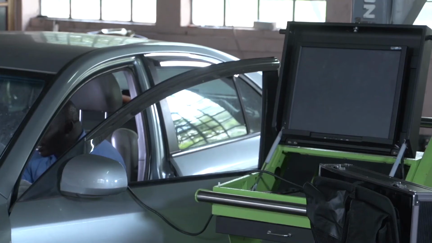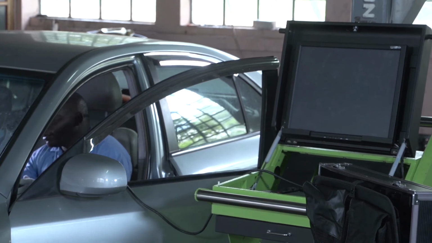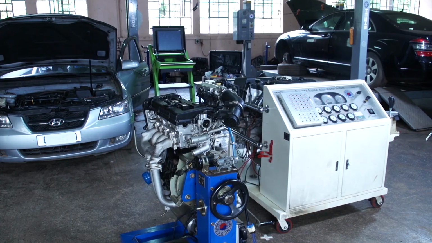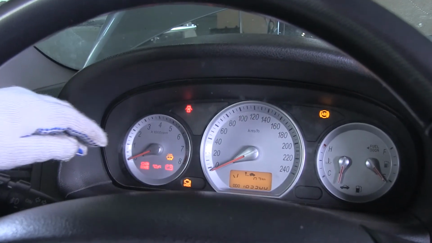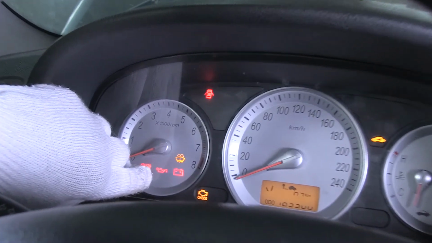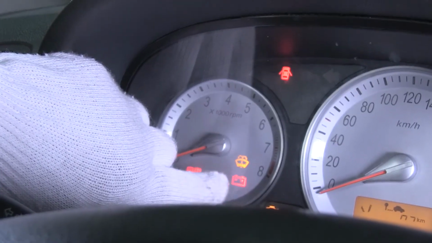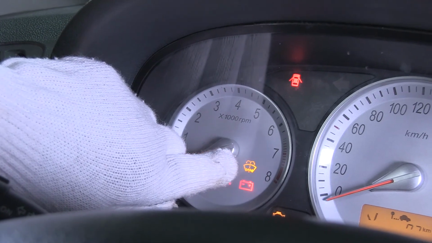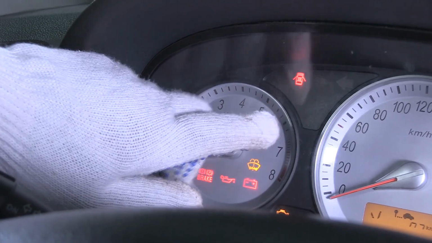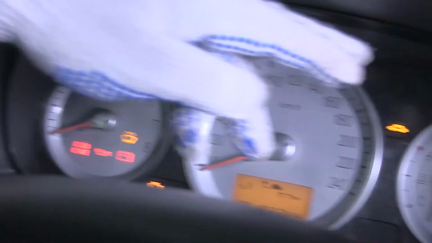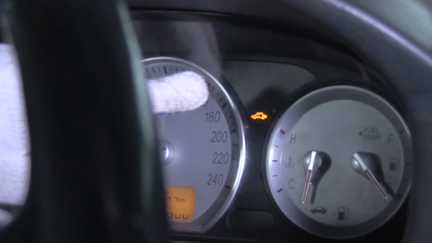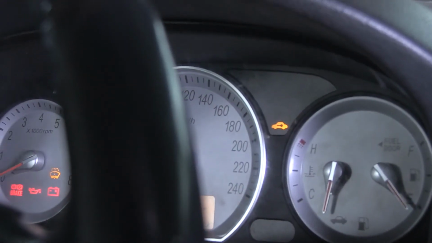Before that, as we said, on the dashboard there is a malfunction indicator light. For example, this one shows if there is a problem in the lubricating system, charging system, wiper water, door, immobilizer. This is for the anti-locking braking system. If there is a problem, it gets on or flashes.